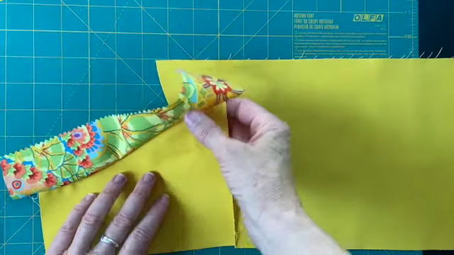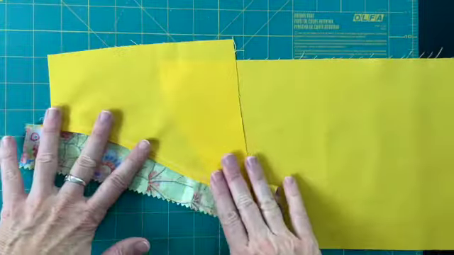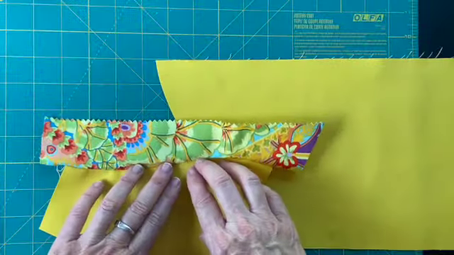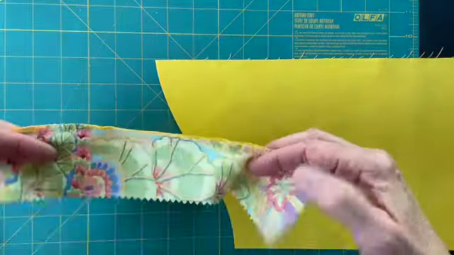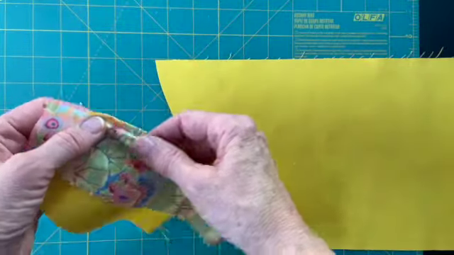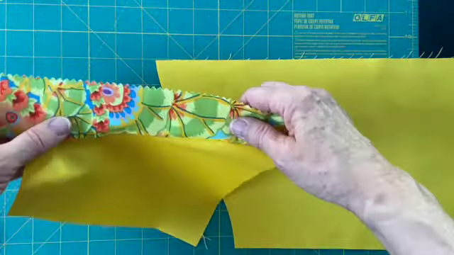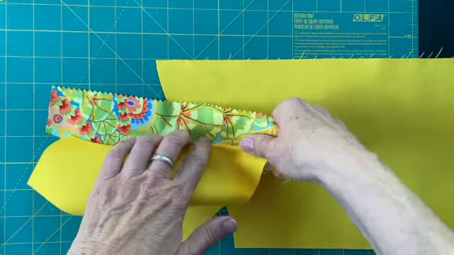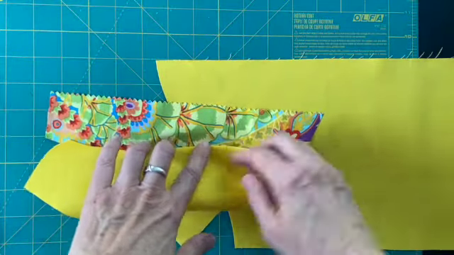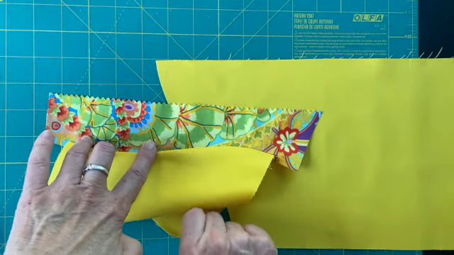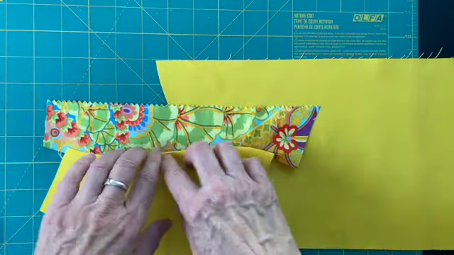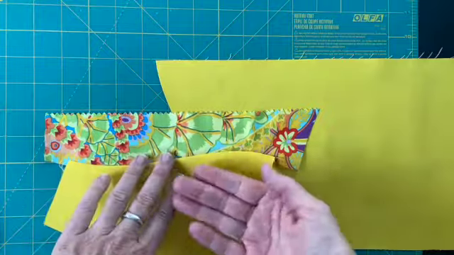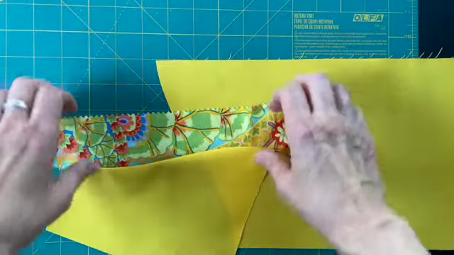Side step here for a minute. Someone had asked to see the back side of how I'm doing such narrow curves. So I'm stitching this just as I would any other curve with a 1/4 inch seam. If I wanted to press it toward the yellow away from that seam, then I wouldn't worry about how wide the next seam was going to be or how narrow this strip was going to be, because I'm going to press it away from it anyway.